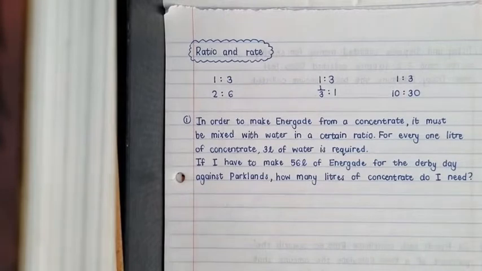Okay guys, I think we are going to get started. So this is just going to be 30 minutes. It's not going to be super long. I'm just going to do some examples on ratio and rate.